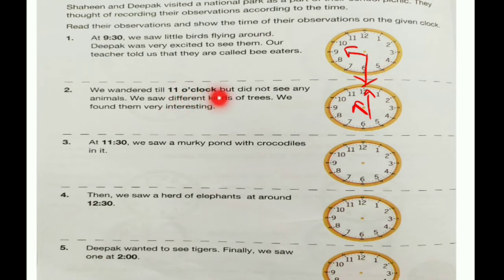And if you are drawing the hands for the exact time, like 11 o'clock, then whatever time is given, the minute hand should always be on 12. If 11 o'clock, then the hour hand is on 11 and the minute hand is on 12.